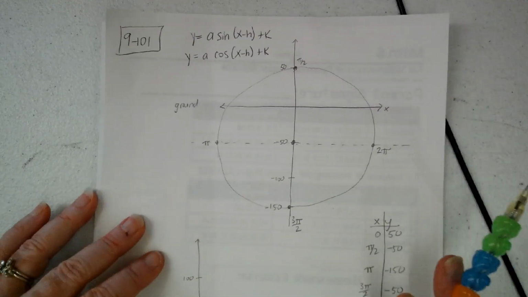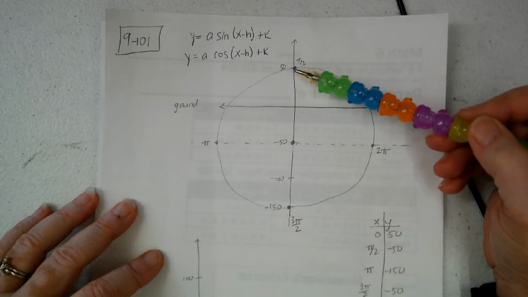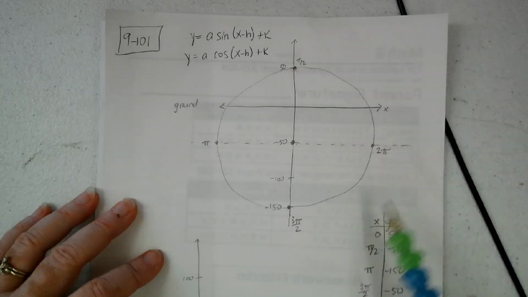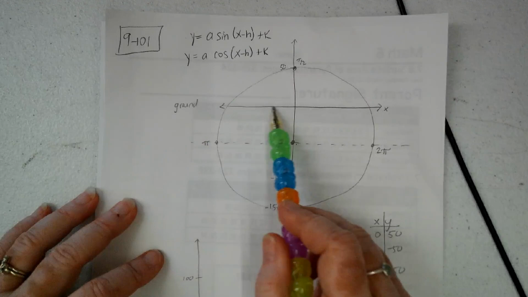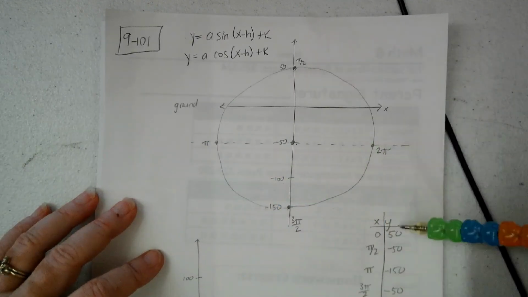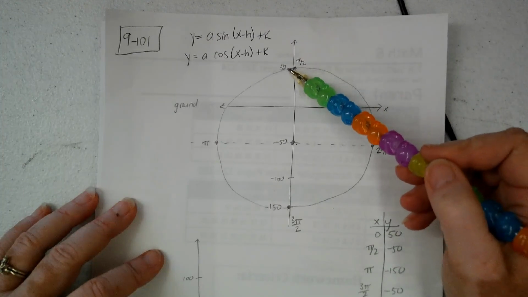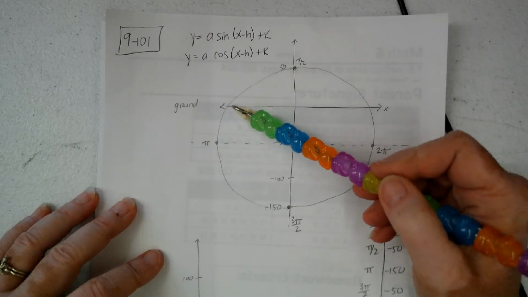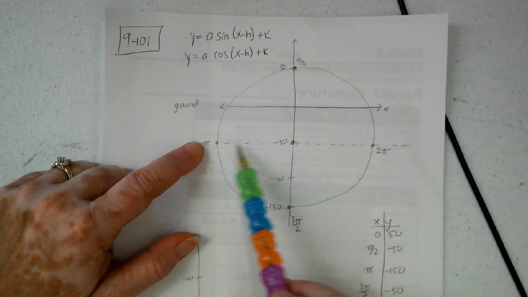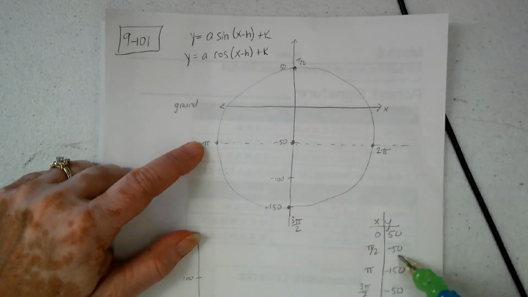So I have to start here. This is where I'm going to get in the little car seat. So at 0, when I haven't moved through any degrees, I'm 50 feet above the ground. There's the ground, and this is underground down here. That's why I wrote 0, 50. Then if I move through an angle of pi over 2, which is just a quarter of the circle, how far from the ground am I? Well, I'm 50 feet underground, so I wrote negative 50.